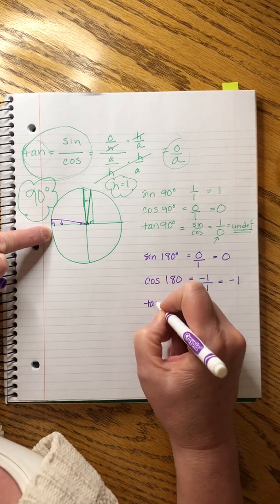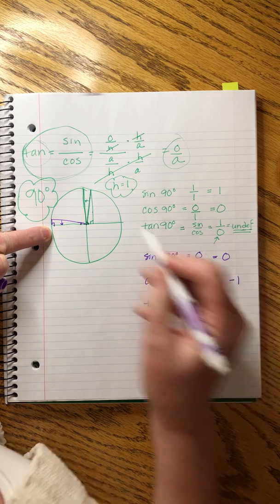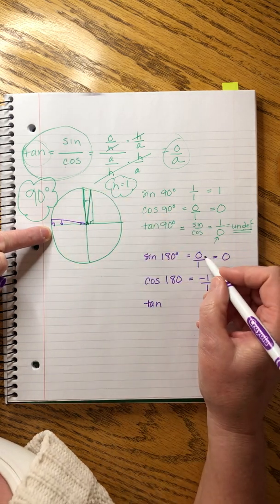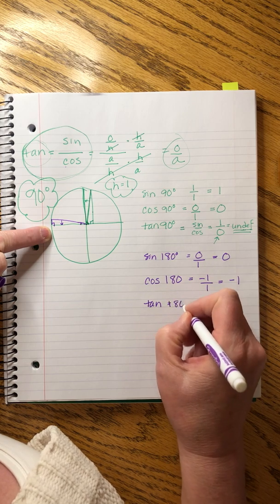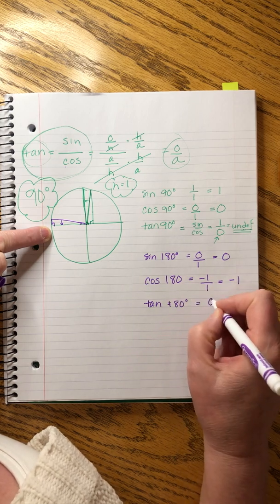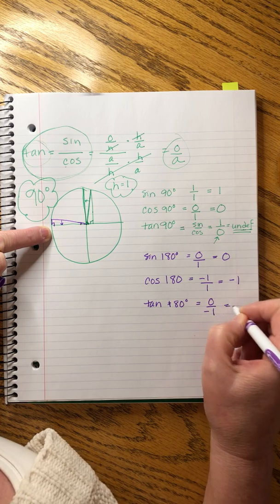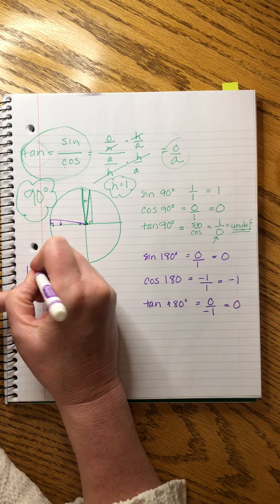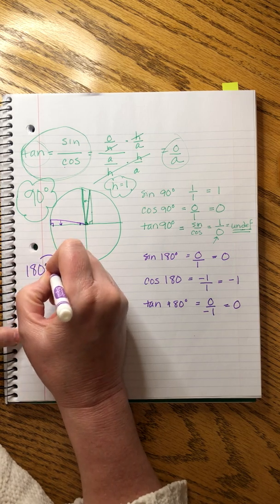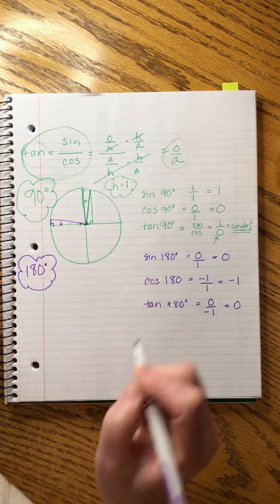And then tangent is equal to sine over cosine. So that's going to be 0 over -1, which is equal to 0. So these are the values in purple for 180, right?